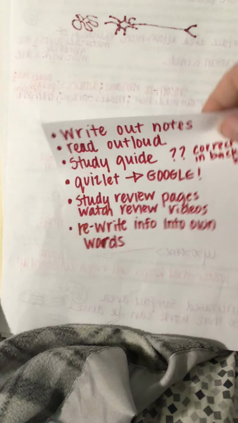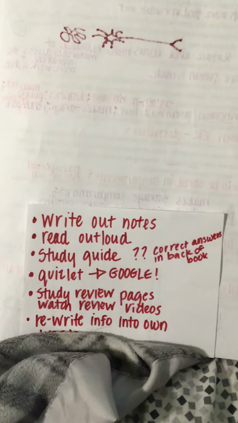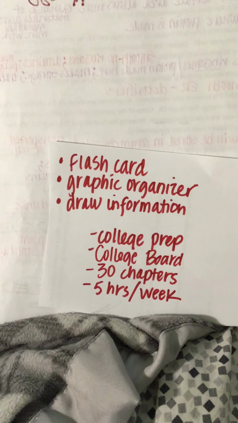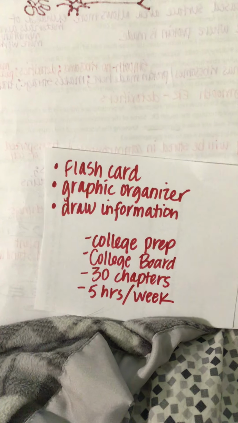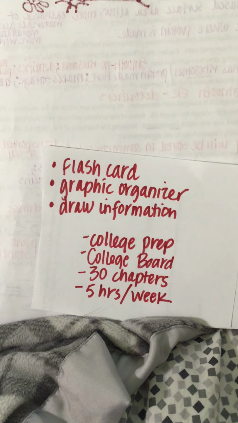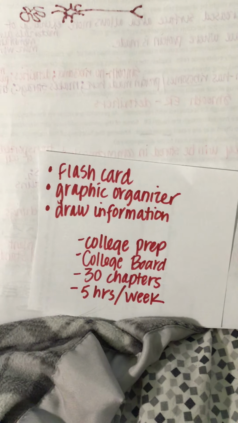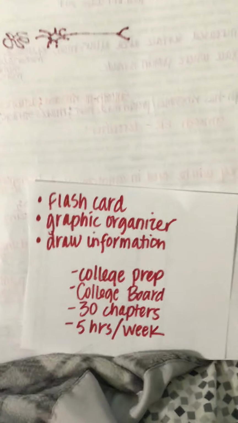Rewrite any of the information into your own words. It's terrific if you can read the science stuff and you're like, oh, I read all of it. If you can't explain it and process it, then it's not going to do you any good. I know a lot of people don't want to make flashcards, but they can help you. Flashcards for this one, it could have been that each organelle has a flashcard, and then talk about its structure and function on the other side. That could have helped you.